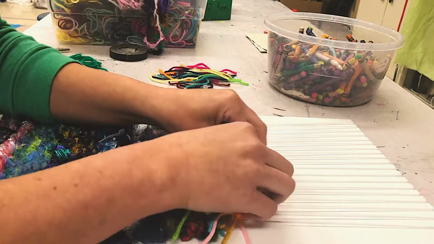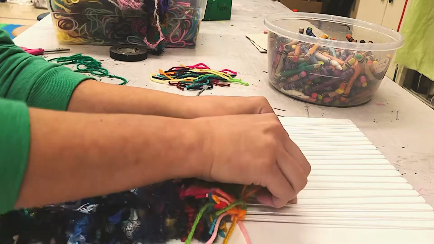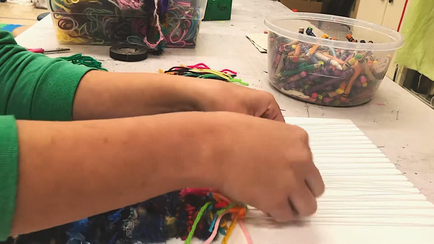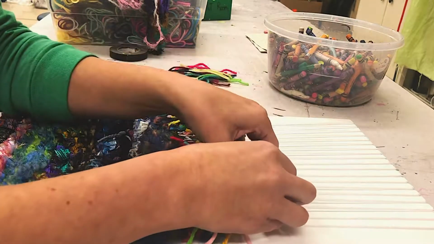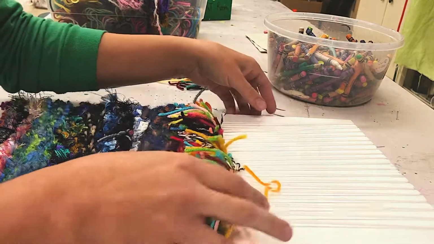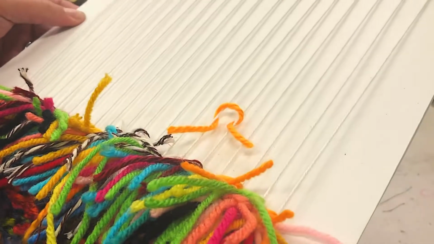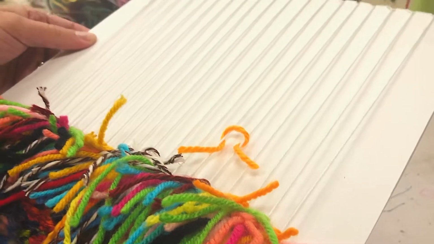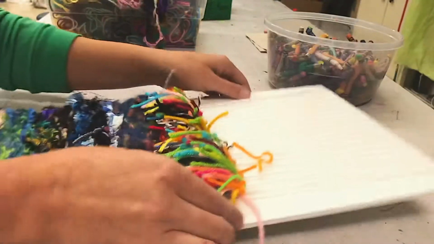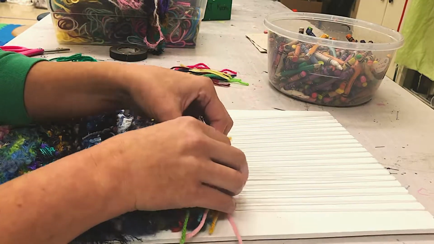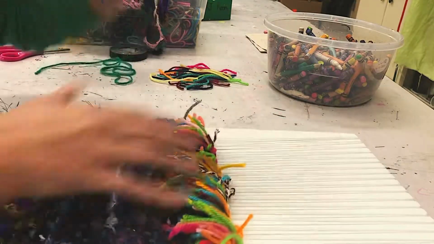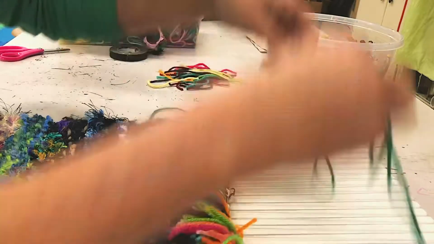If you need help with that, let me show you a little bit up close, a different one. So that's kind of what this looks like, a little more up close. So it's in through the middle of those strings, and then you just pull it down to make it tight. So like this. Another thing I like to do, this is a longer string.